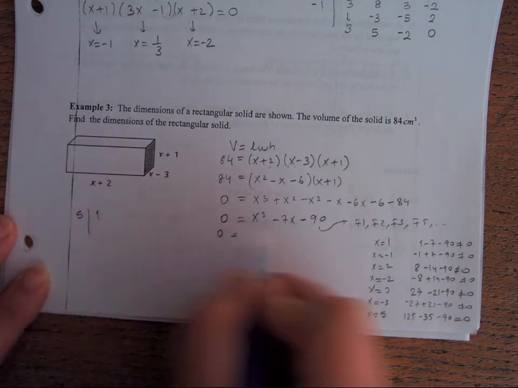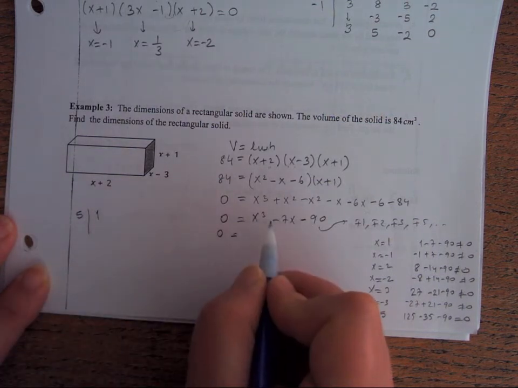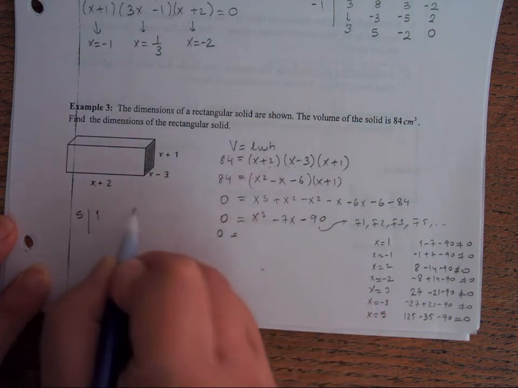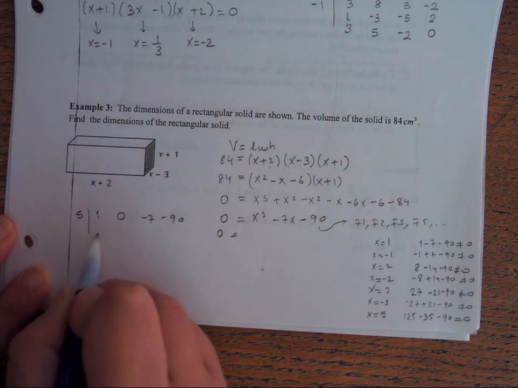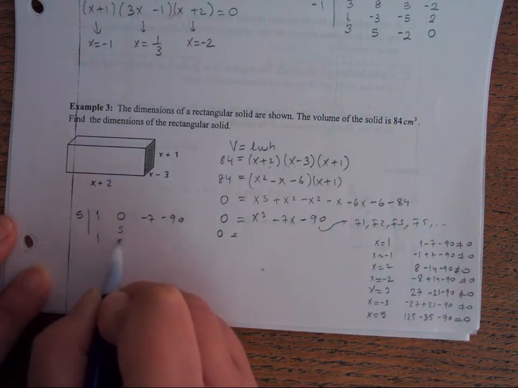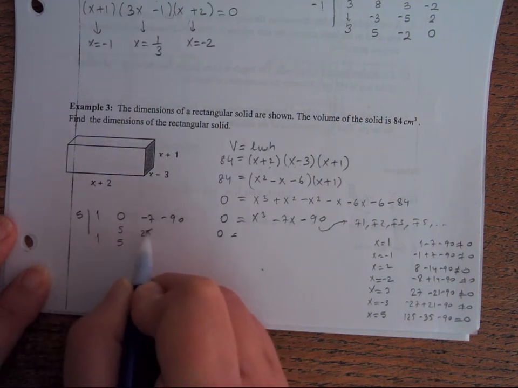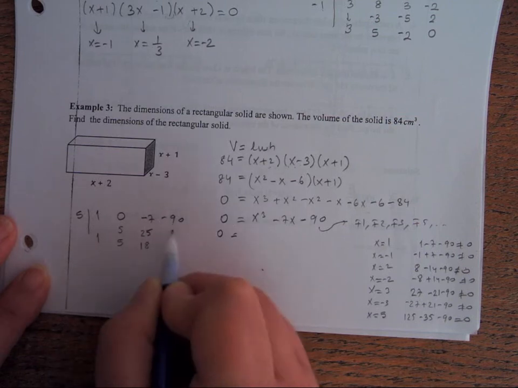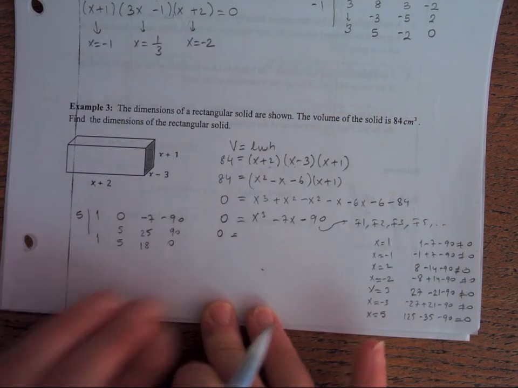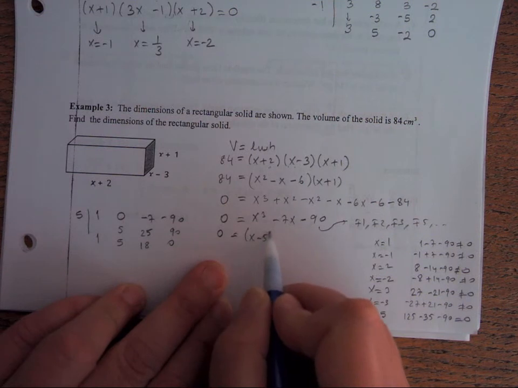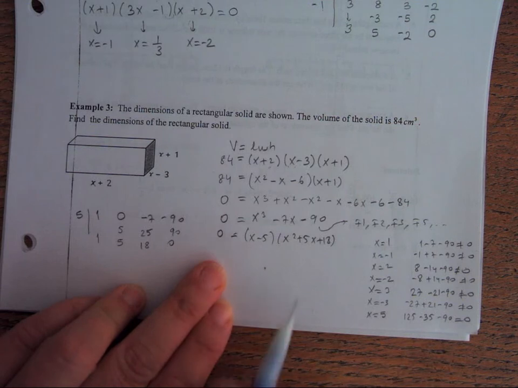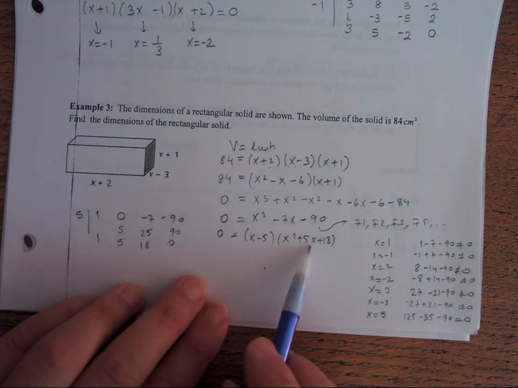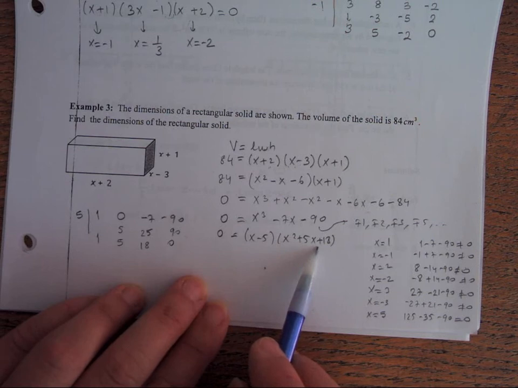So x squared term is not there, right? So you fill it with 0 here. So 0, negative 7, negative 90. 1, 5, 5, 25, 18, 90, 0. Okay, so you get x minus 5, x squared plus 5x plus 18. This looks like this is not factorable.